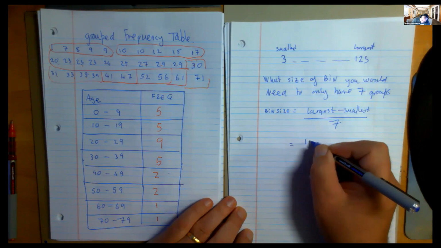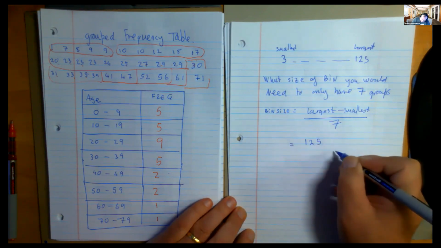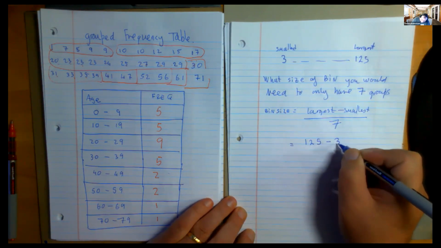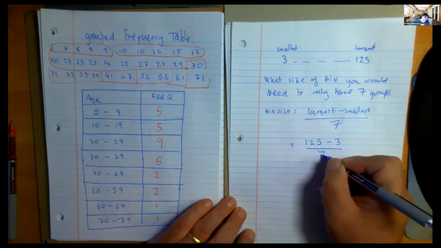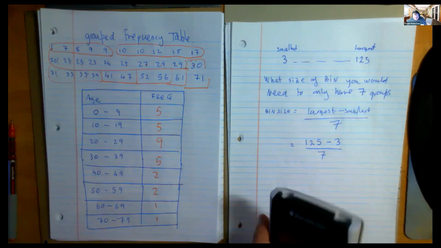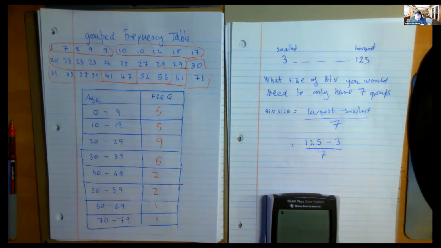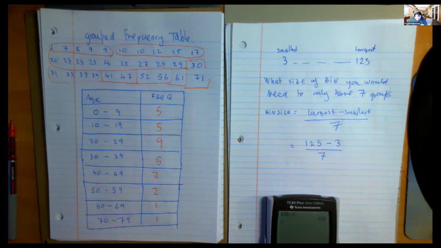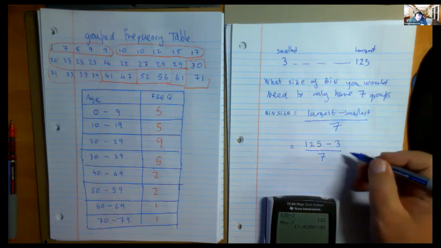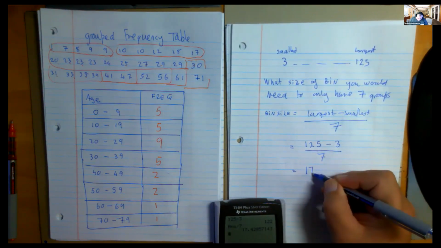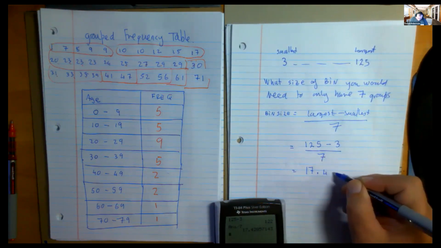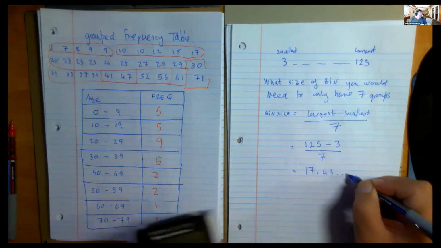Now the largest number I have here is 125, the smallest number is 3, and then you divide it by 7. When I look at my calculator here, 125 take away 3, divide that by 7, I'm going to get this rather ugly number, 17.43 and some stuff.